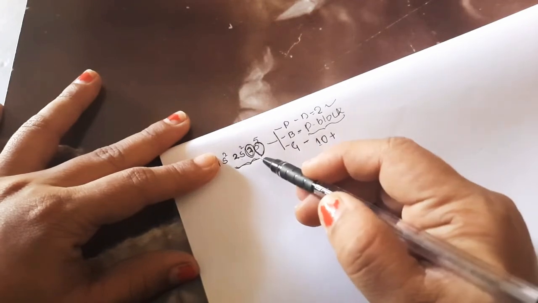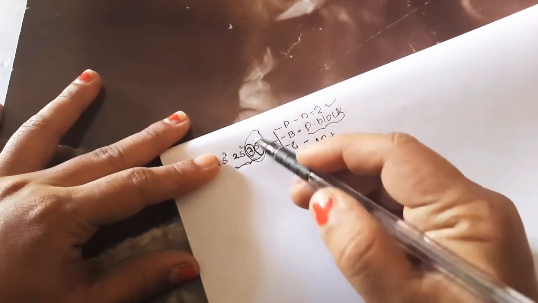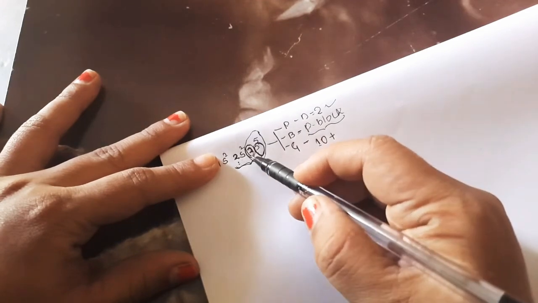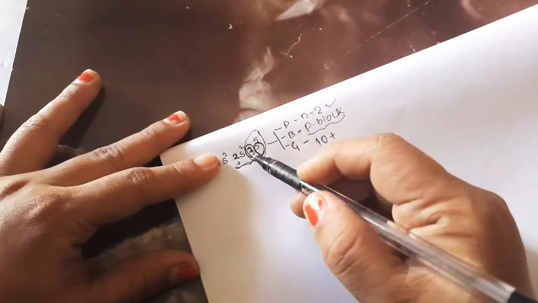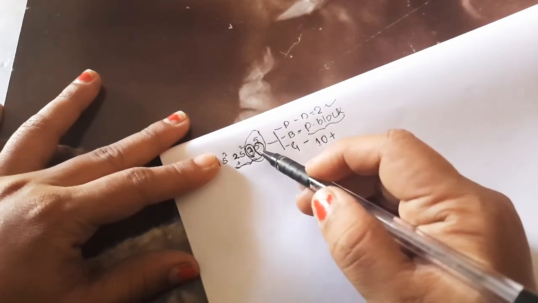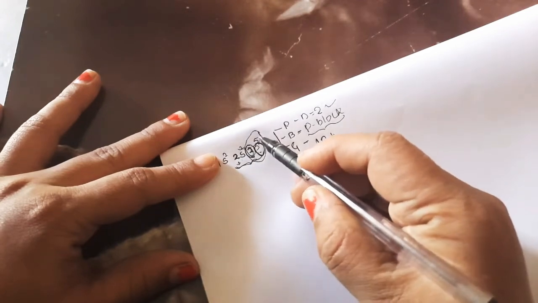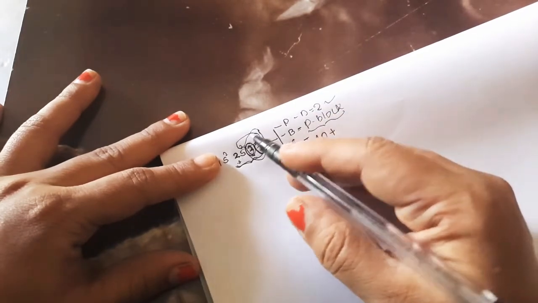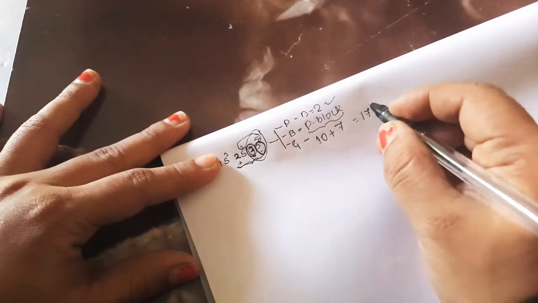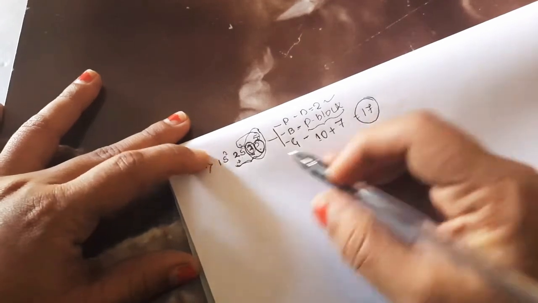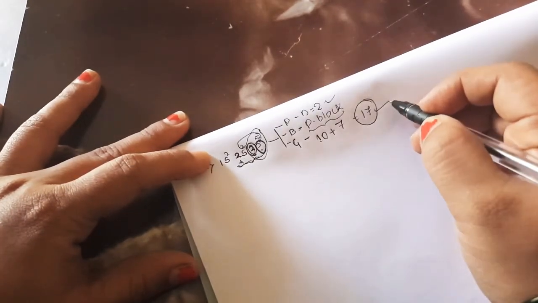2s2, 2p5. Don't get confused and don't think that only 2p5 is the valency shell. No, both have the same quantum number. Both belong to the second shell. So obviously 2s2, 2p5 both are in the valency shell. So 10 plus the total number of electrons in the valency shell: 5 plus 2, 7. So 10 plus 7 is 17. So dear students, the group this element belongs to is the 17th group.